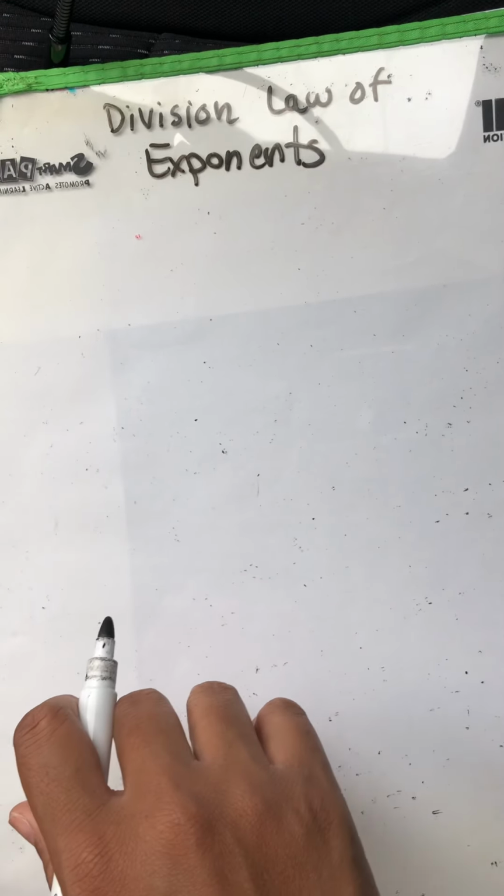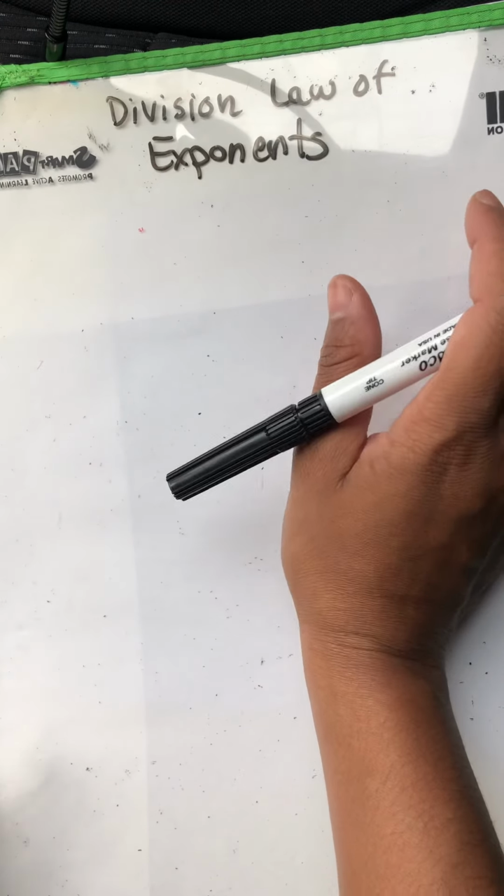I am going to try my best. I'm currently stuck in the car, last day of August at a soccer practice. So let's see what I can do on the car seat here. So, division law of exponents. Oh, it's already not working.